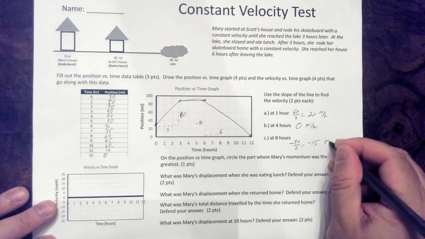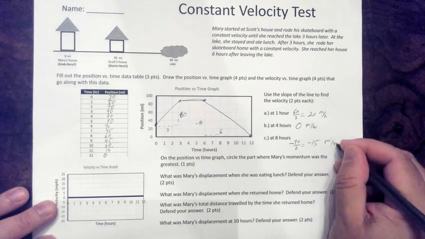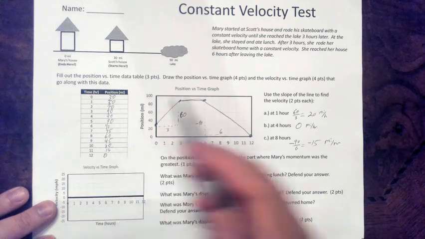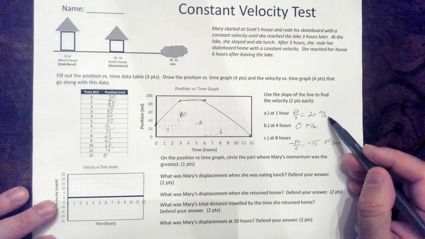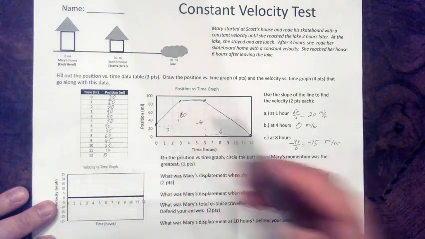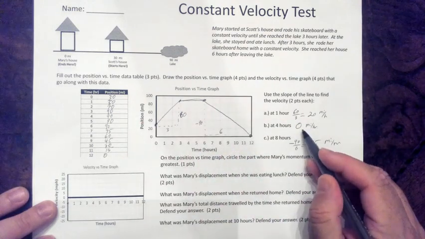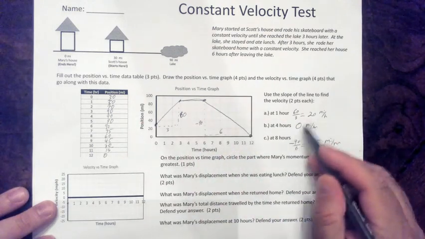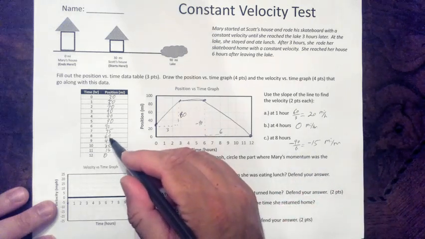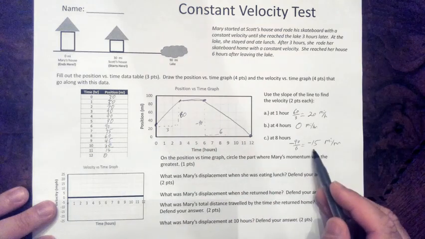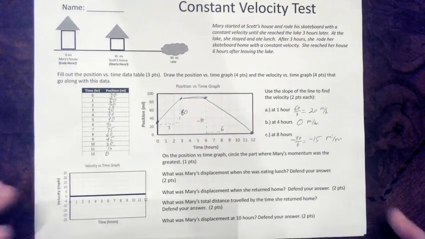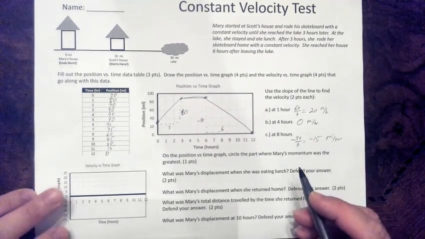All right? And we must be on the same track, because look what's happened here. At 1 hour here, it was increasing by 20. And what did we find from the slope? 20 miles an hour. At 4 hours, it was not increasing at all. The position was just staying at 90. And at 4 hours here, we found that it was 0 miles an hour. And at 8 hours, you can see it was going down by 15. Velocity was minus 15. So not really any doubt there. It's good to check it that way, but it definitely worked out.